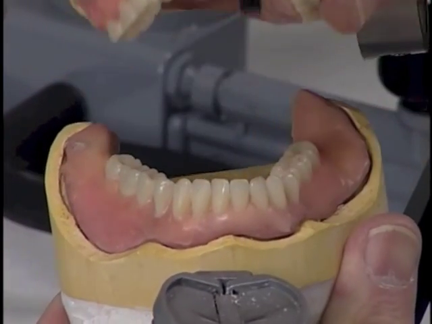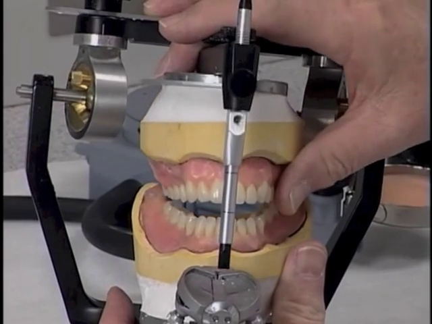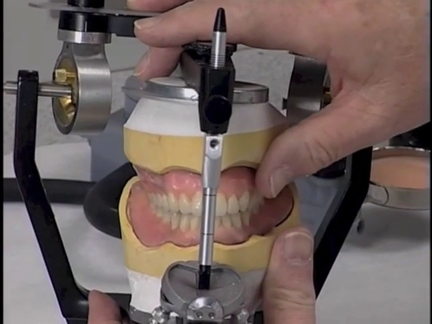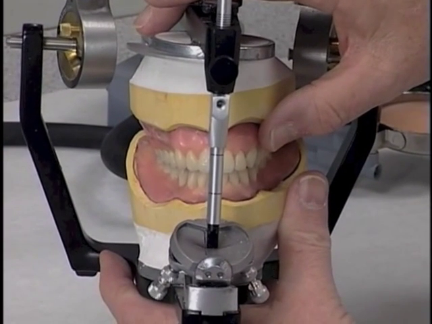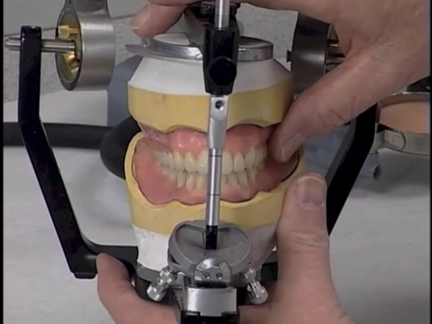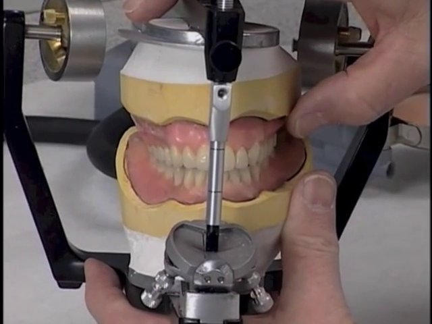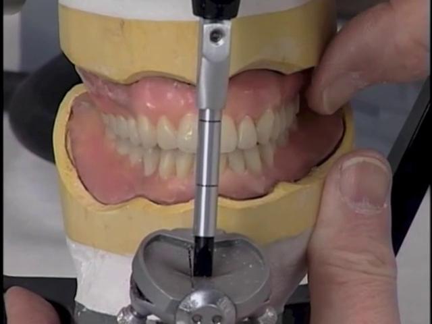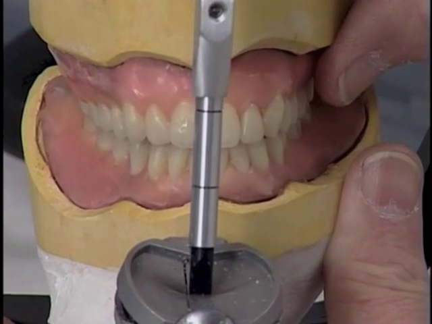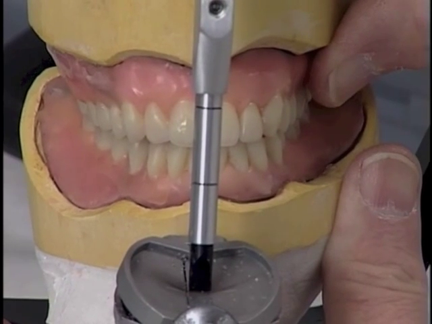As we can see, this is a little more difficult to do than the other two types of occlusion that we've discussed, such as lingualized or flat plane occlusion. It can give a very nice aesthetic result, and this type of occlusion we use primarily on patients with fairly good ridges and fairly young and well muscularly coordinated. And those types of patients appreciate this type of occlusion.